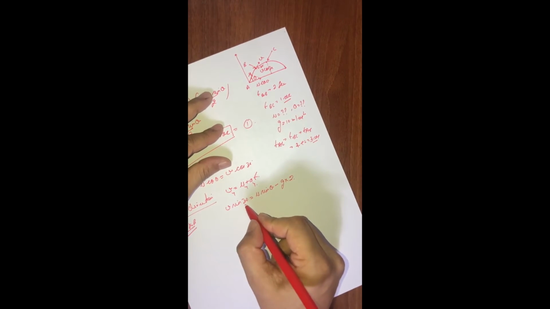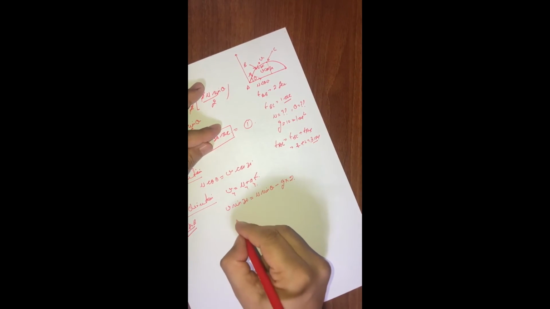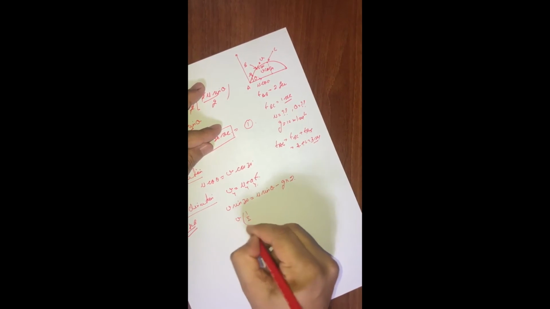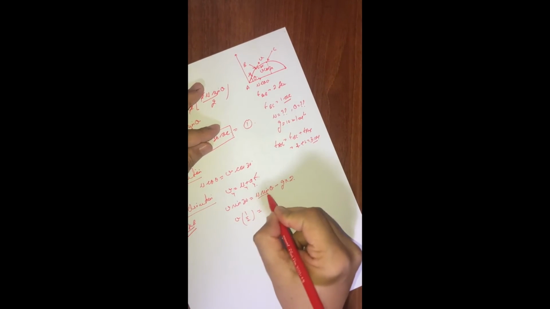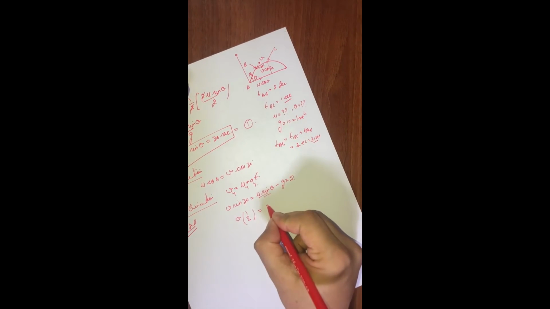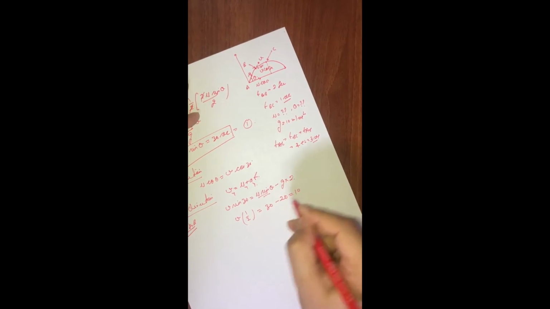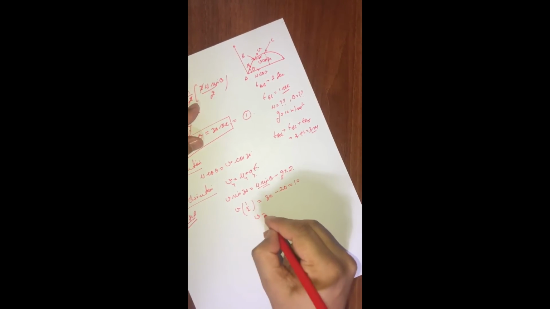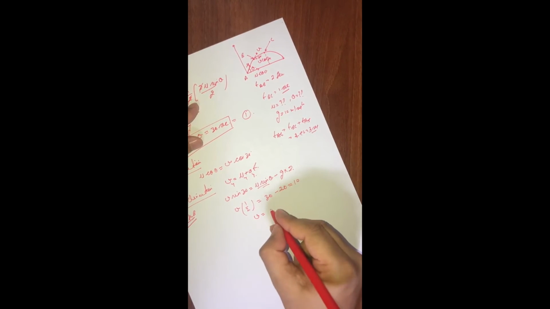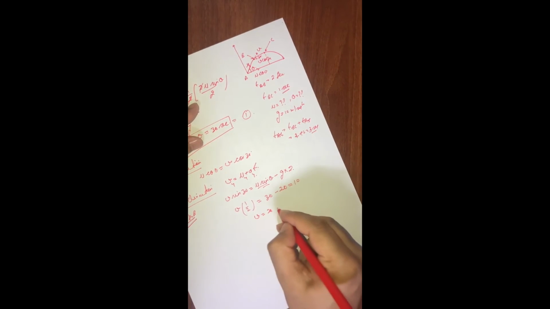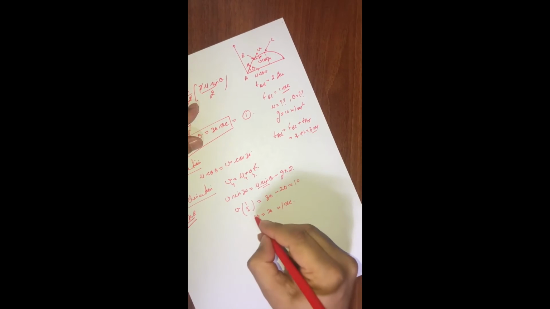We already know the value of sine 30, which is equal to 1 by 2. This will be equal to u sine theta, which we already know is given by 30, so this will be 30, g is 10, this will be 20, so v by 2 is equal to 10. So we get the velocity at point B as 20 meters per second.